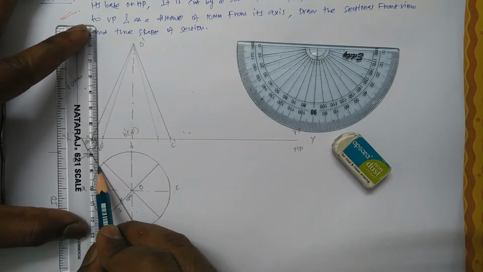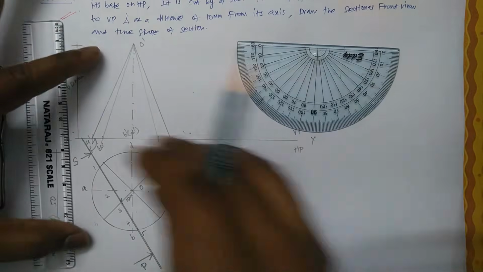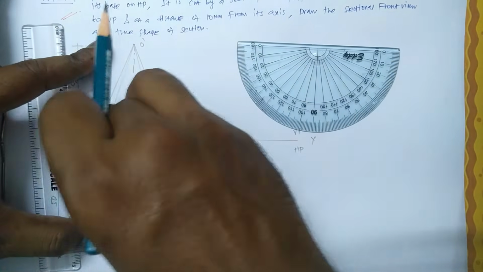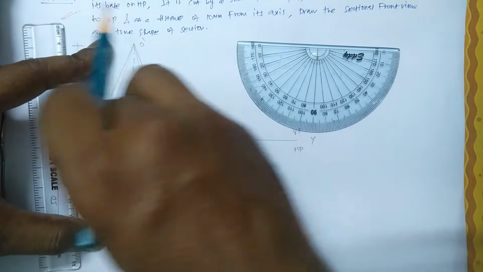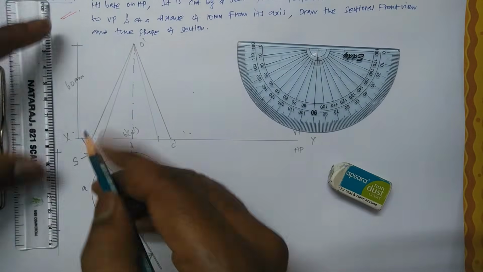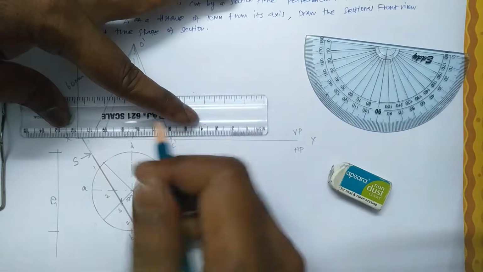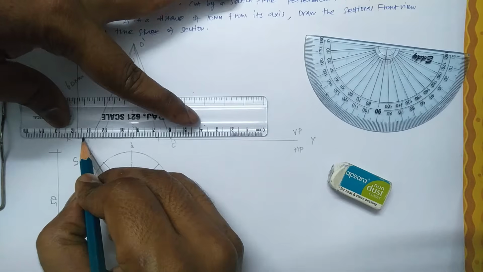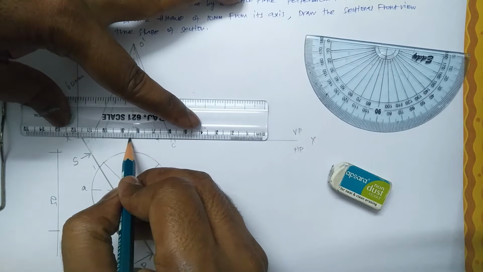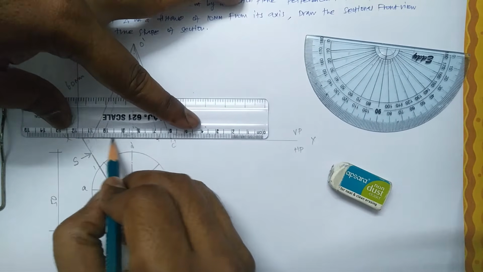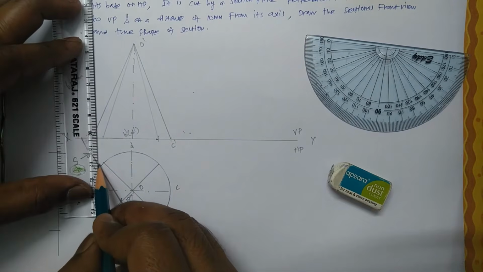So erect a vertical line. Here there is a lot of congestion, so I am erasing those points so that it will be clear for you to understand the section point 1. So this is a point. I am erecting a vertical line.